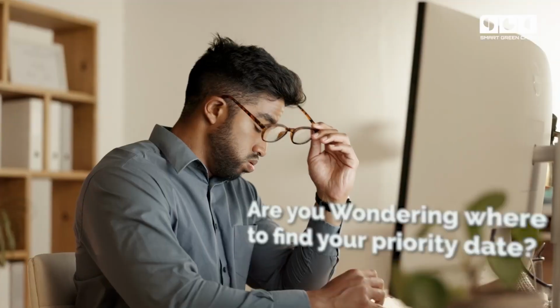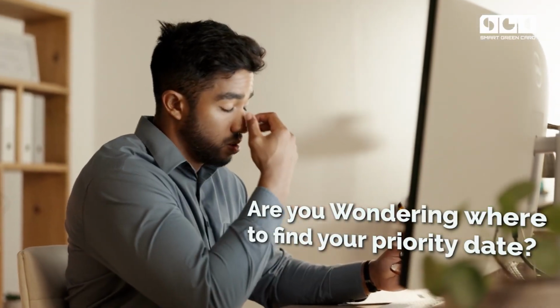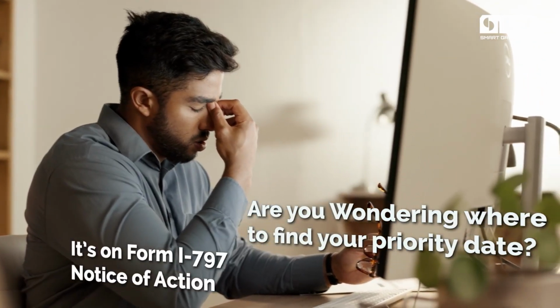Now, are you wondering where you can find your priority date? It's usually on your Form I-797, which is the notice of action, and that's the paper USCIS sends you when they accept your I-140. It's also often called the receipt notice.